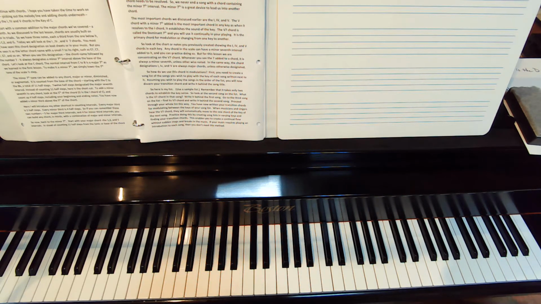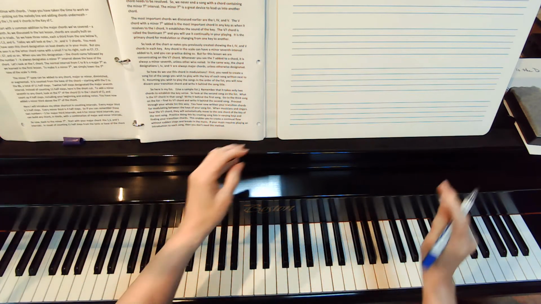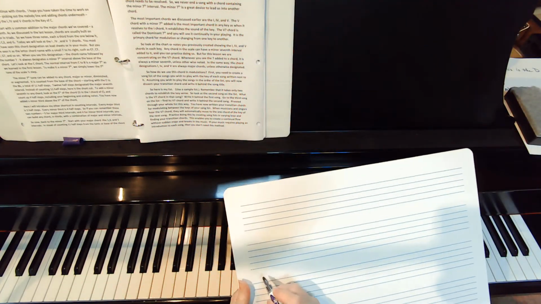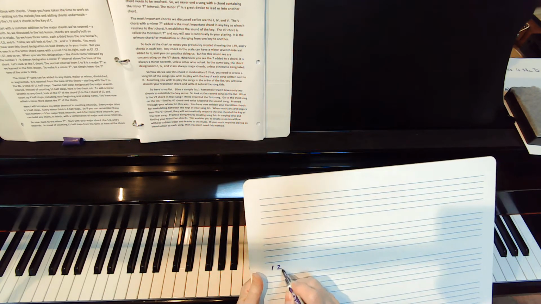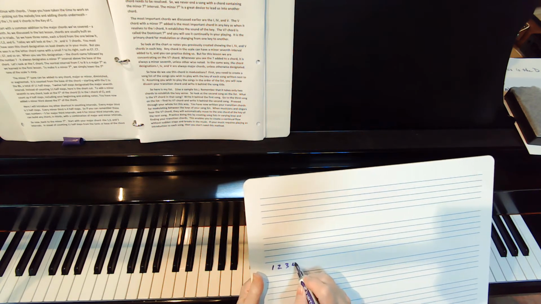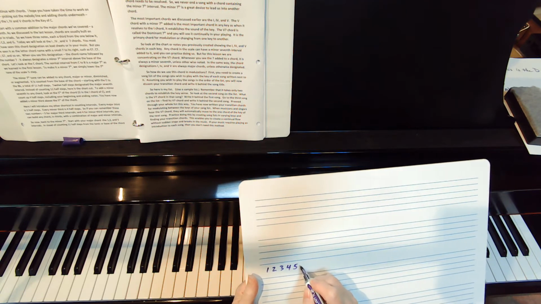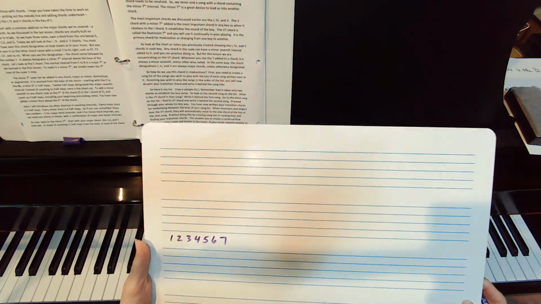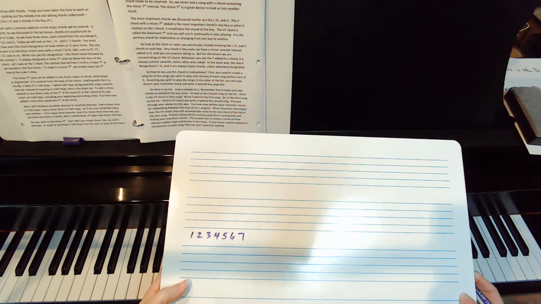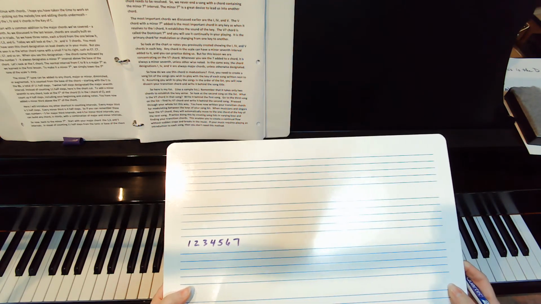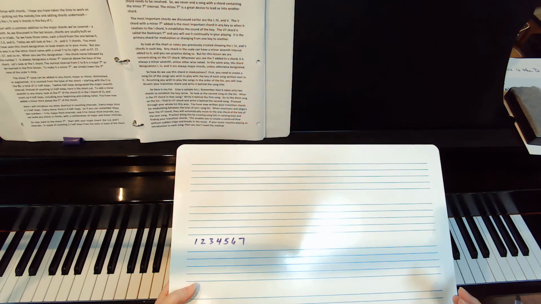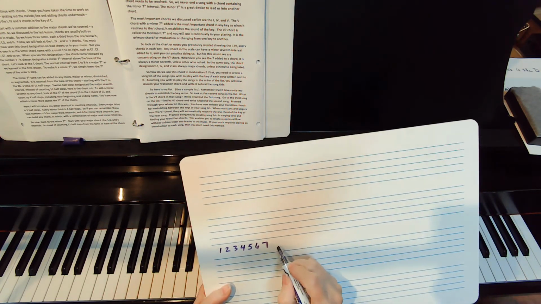Okay, we talked about two different number systems in music theory. One of them is the counting numbers, which are going to be 1, 2, 3, 4, 5, 6, 7, and ongoing. I'm calling them counting numbers so you'll understand what I'm talking about. They refer to intervals.